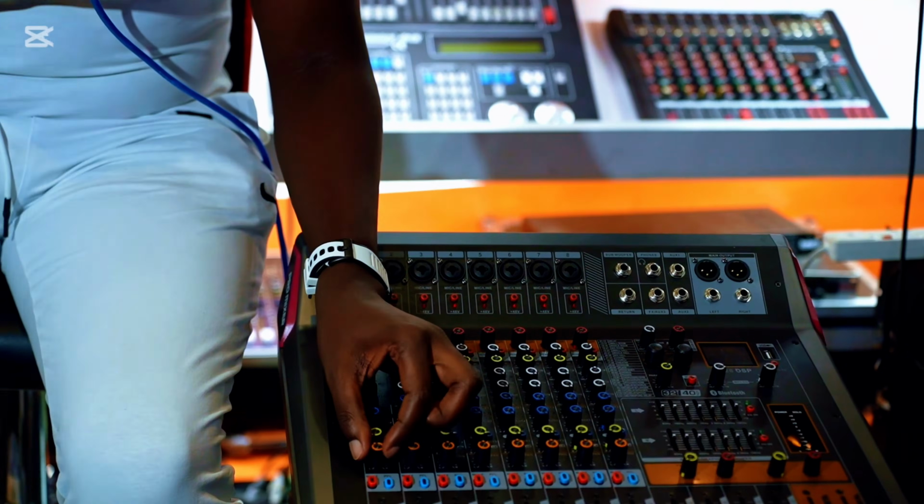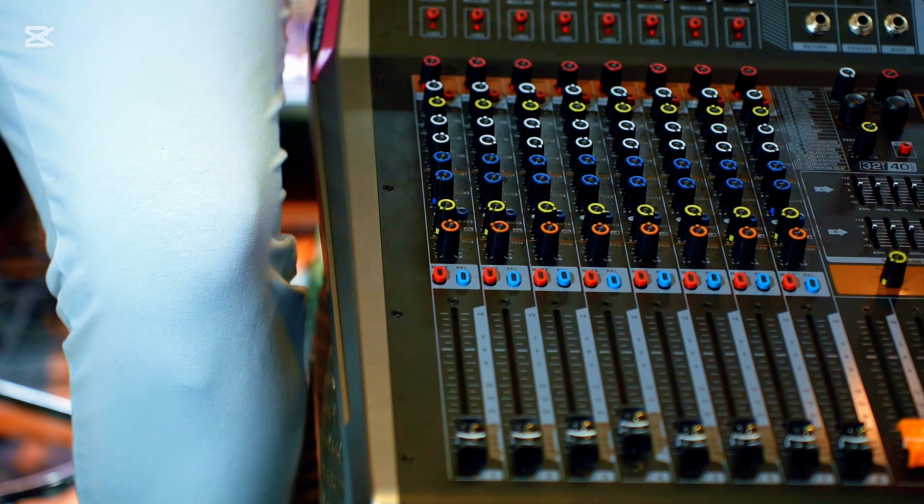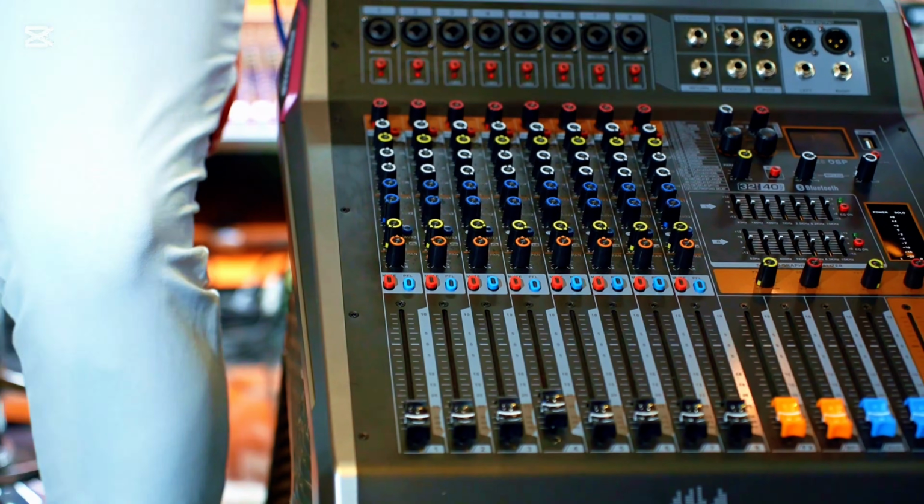But when you put it at the middle right over there, it means that whatever input is coming from this channel going into the speakers is going to be heard on both left and right.